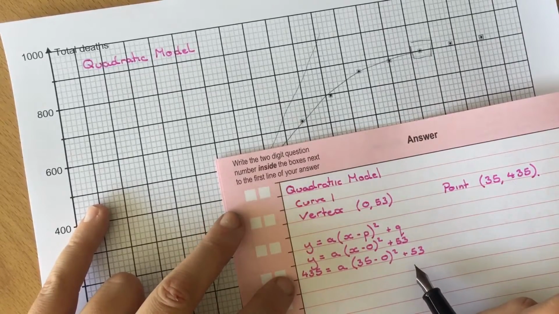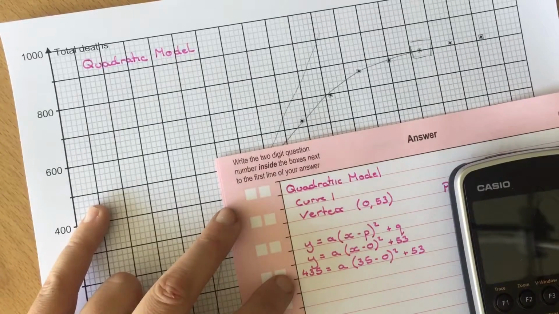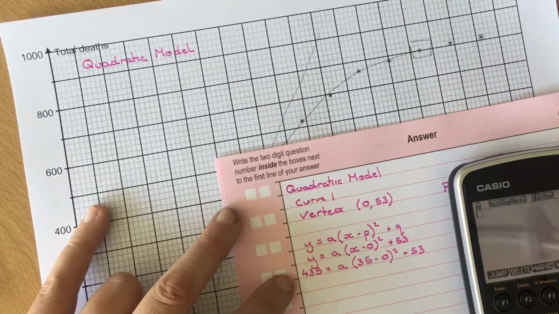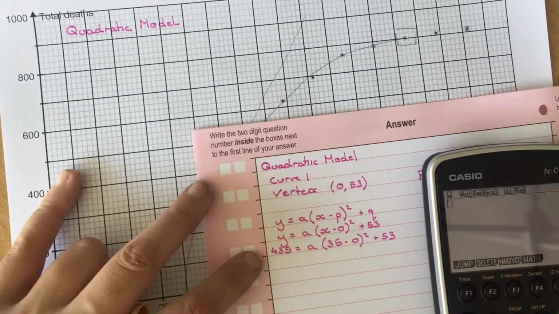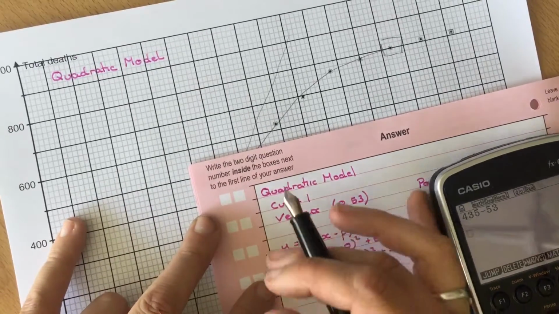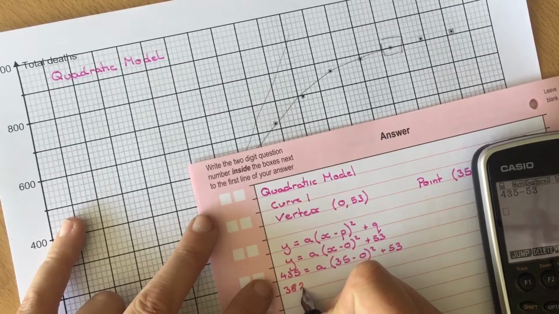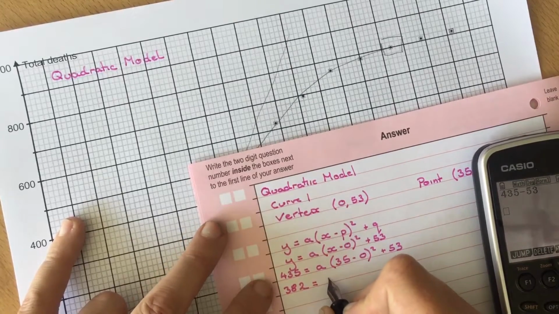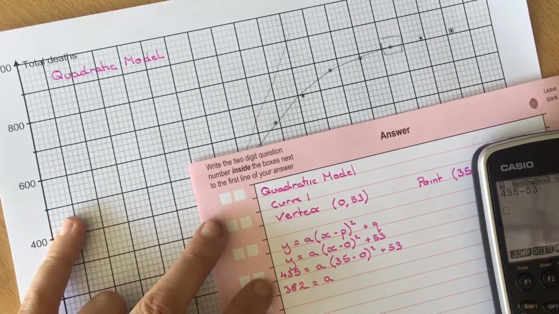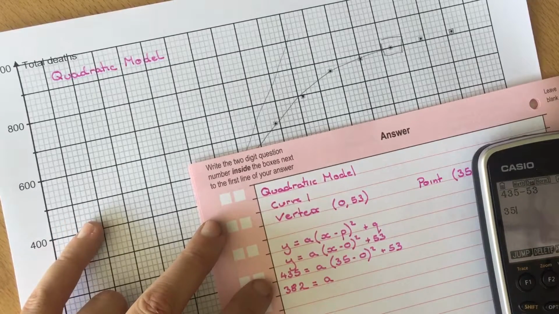So to work this out, we'll take 53 off both sides. So 435, take the 53 off both sides, gives us 382, and a is multiplied by 35 squared.